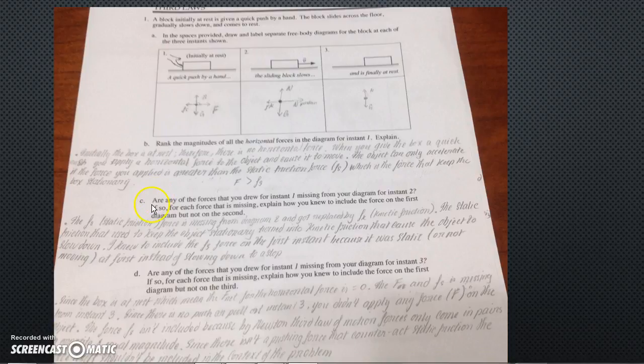C. Are any of the forces that you drew for instant 1 missing from instant 2? So basically I said that the static friction force is missing from diagram 2 and got replaced by the kinetic friction force. The static friction that used to keep the object stationary turned into kinetic friction that causes the object to slow down. I knew that the static friction force was there on the first instant because at first the box wasn't moving until you apply a quick push that exceeds the frictional force.